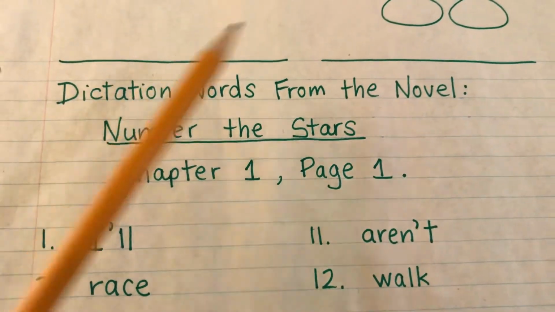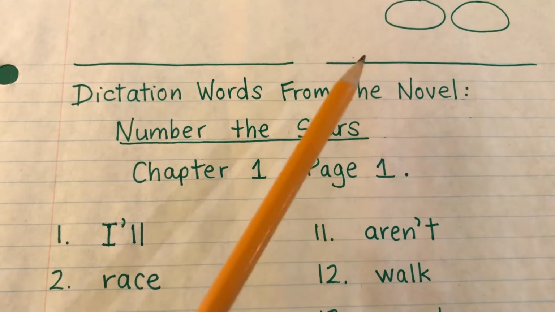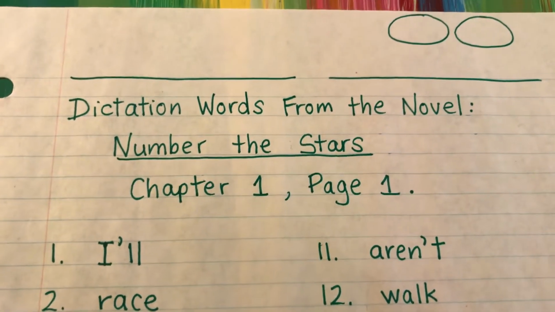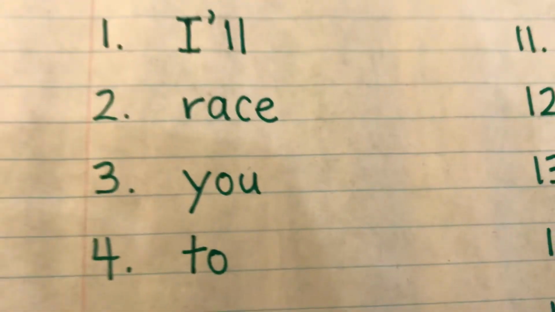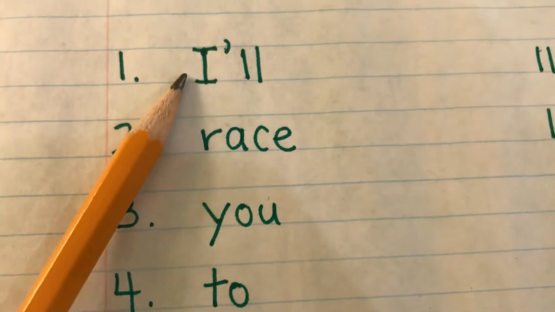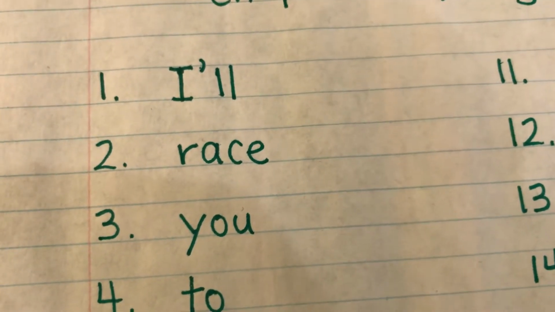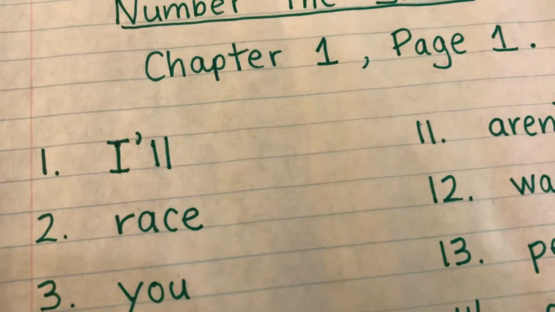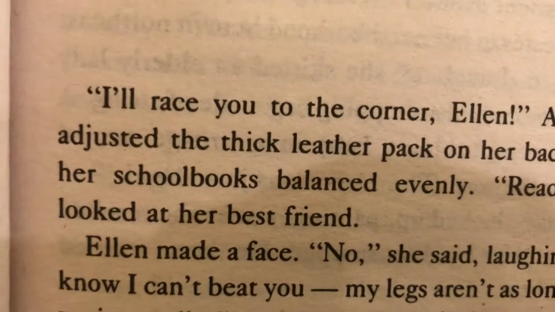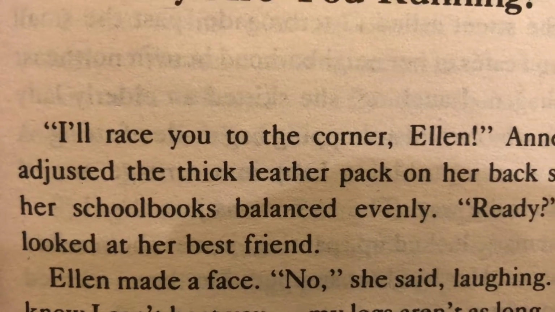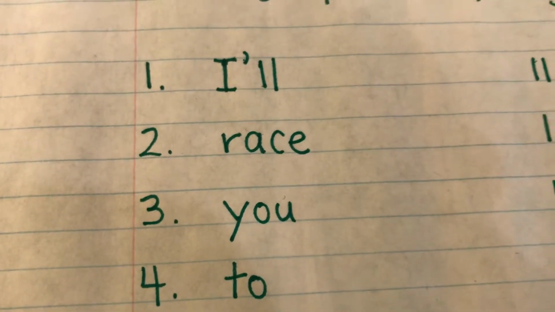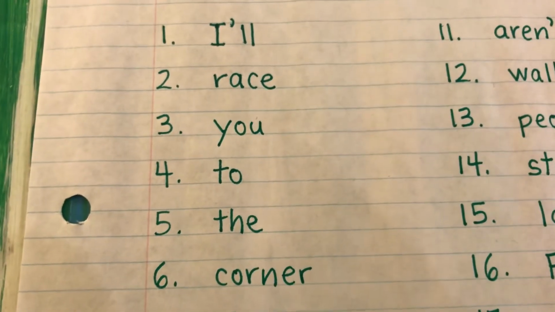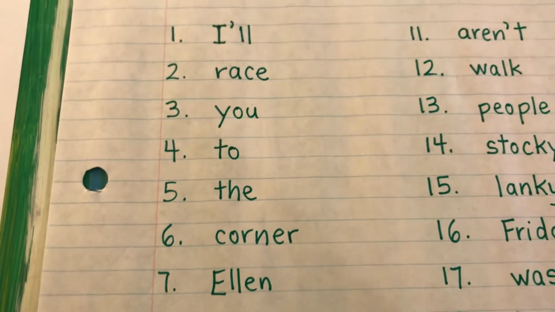So hopefully you had your name here and you had the date. And the date should have a capital letter for the month. If you didn't do that, correct it now. Let's go on to correct. Number 1 is I'll. That's a contraction for I will. And remember that I will and I'll always have a capital I. You see here, it's right there. I'll race you to the corner, Ellen. So the words are I'll race you to the corner, Ellen.